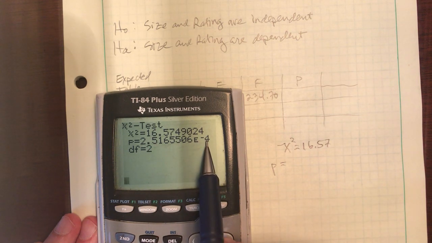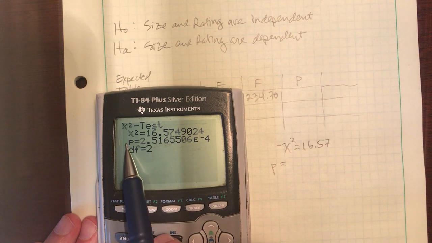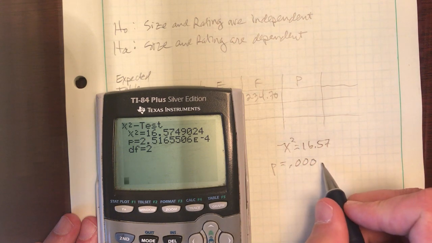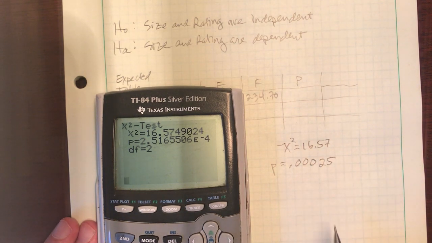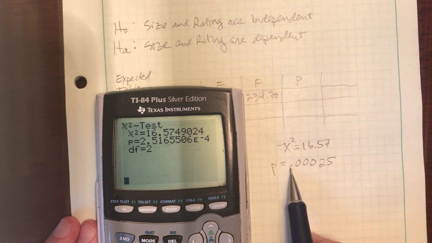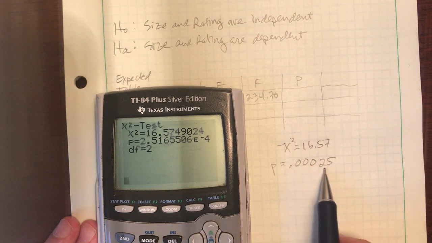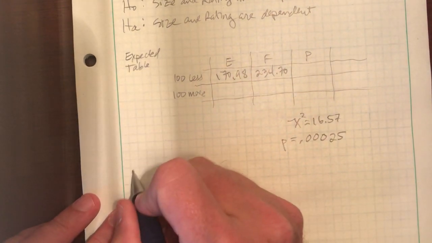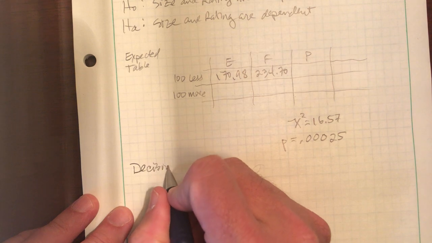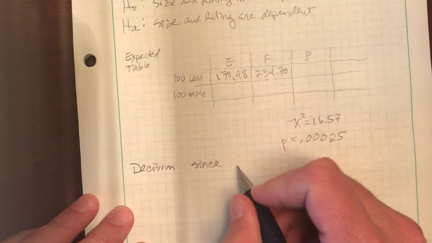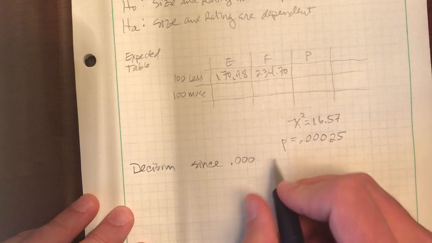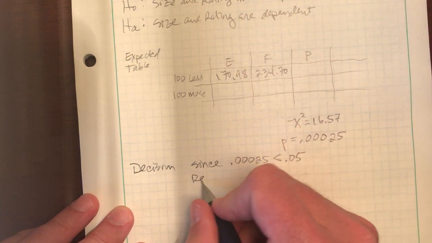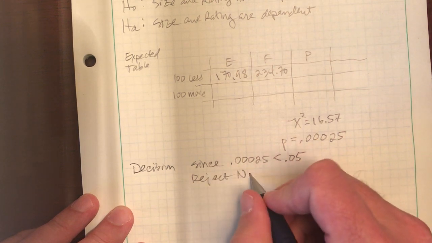My p-value, and this is a good example to remember, my p-value is not 2.5. This e to the negative 4 says move this decimal 4 positions to the left, and my p-value is actually 0.00025. If we were to call that to the 4th decimal place, I might call that 0.0003. But let's leave it at that. Let's say my alpha level is 5%. So my decision this time is, since 0.00025 is less than 5%, my decision is to reject the null.